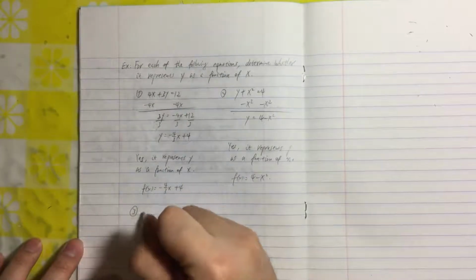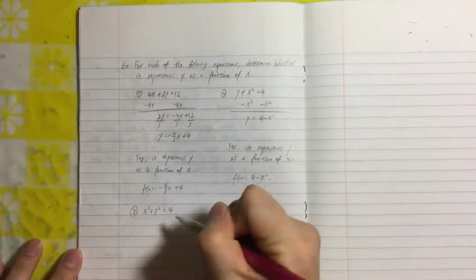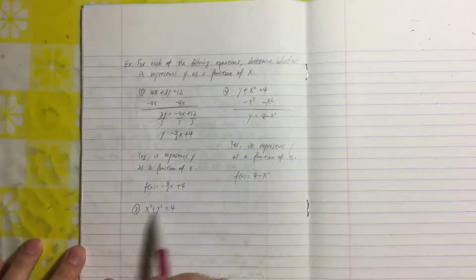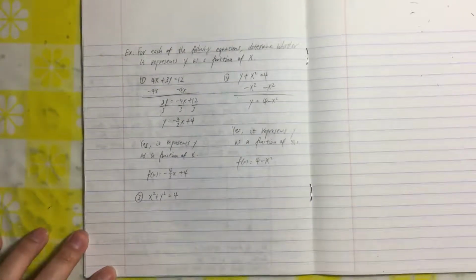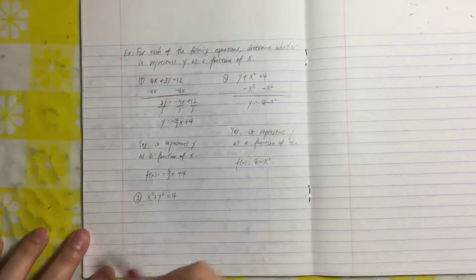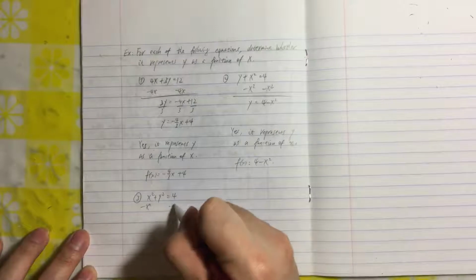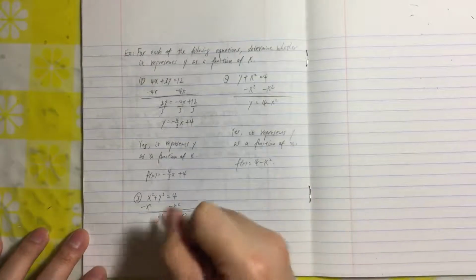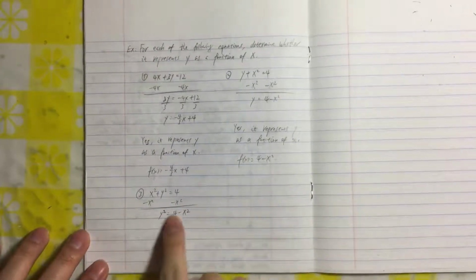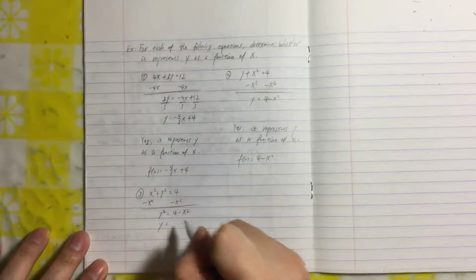Next example, x squared plus y squared equal to 4. Does this equation represent y as a function of x? Let's try to get y by itself. I can subtract x squared from both sides first, and I get y squared equal to 4 minus x squared. How can we isolate y here? We must take the square root on both sides.